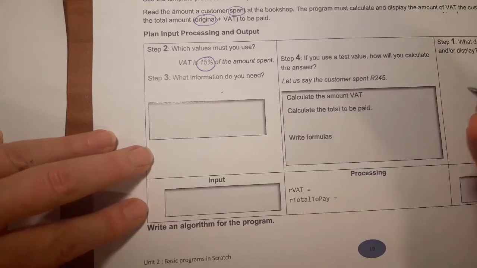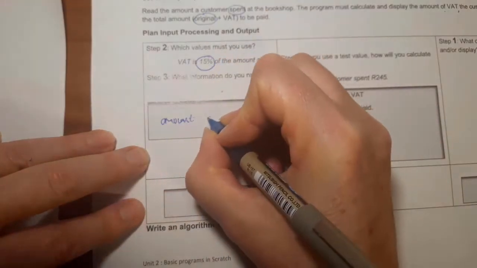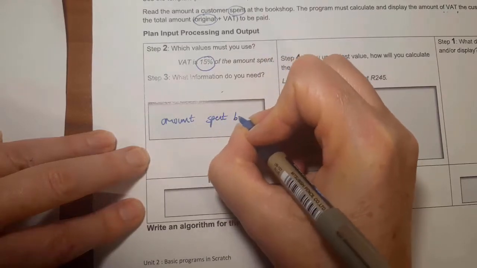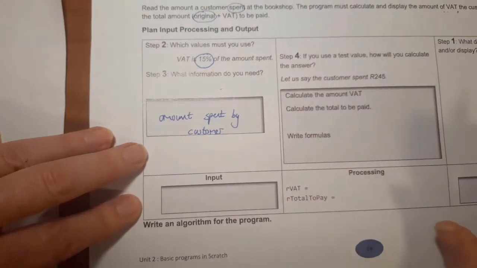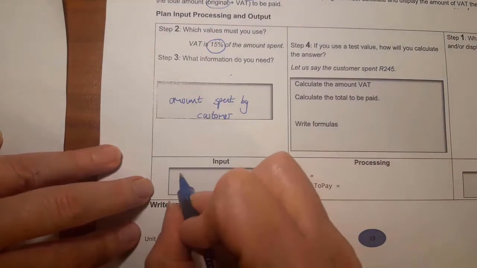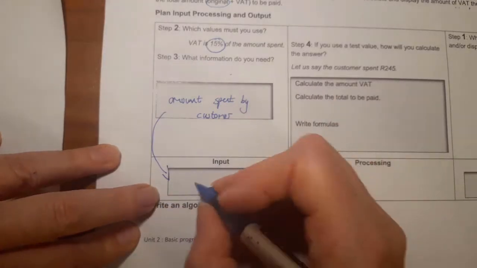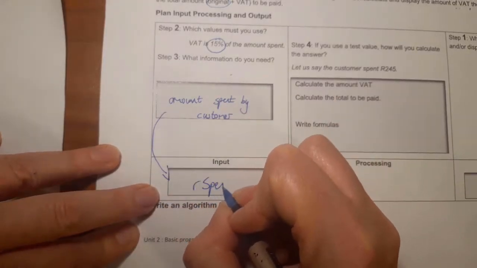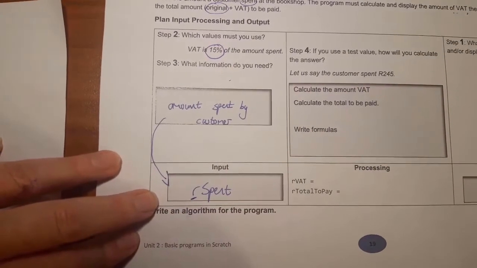What was the amount the customer spent? So the amount spent by customer. Here you can write it in any way you want, even in your own language. And then we must choose a variable. So let's just choose the value RSpent. Again, real, it's all to do with money.